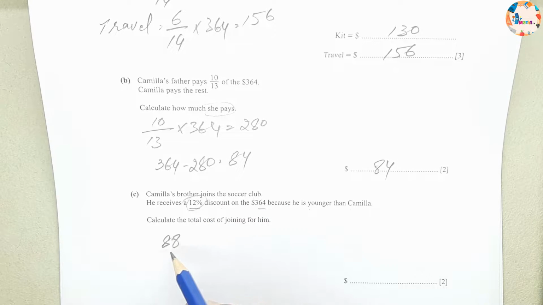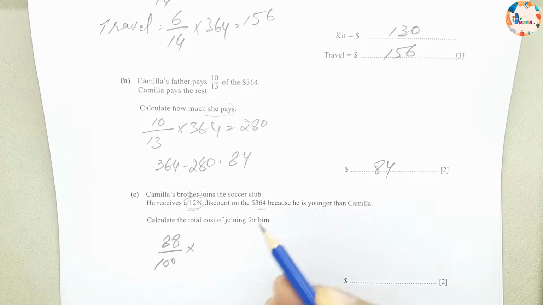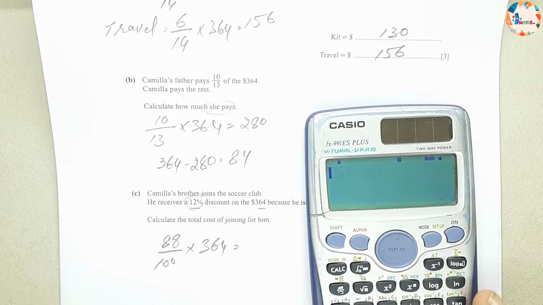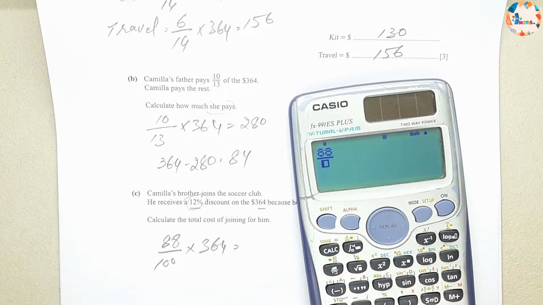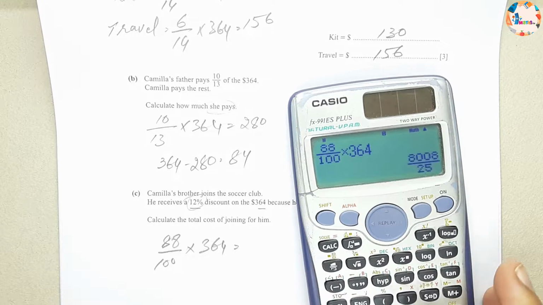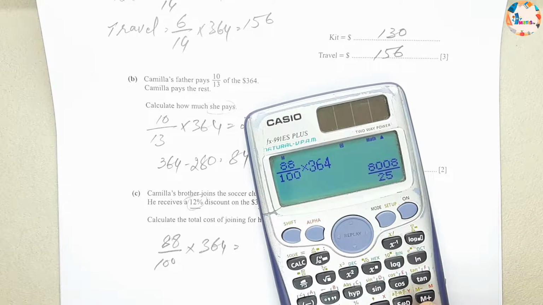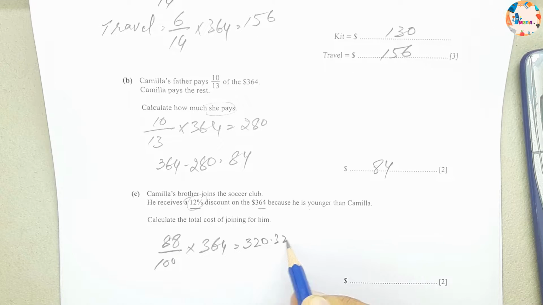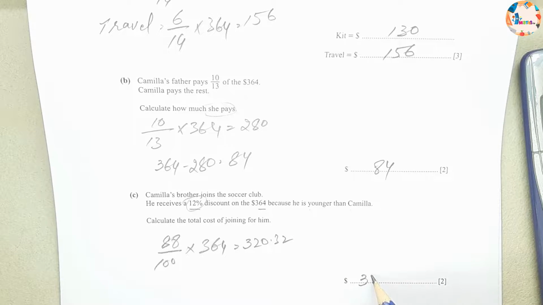So 88% of 364 will be equal to 320.32. So 320.32 will be the answer over here.